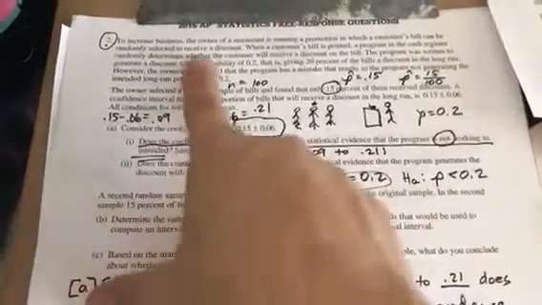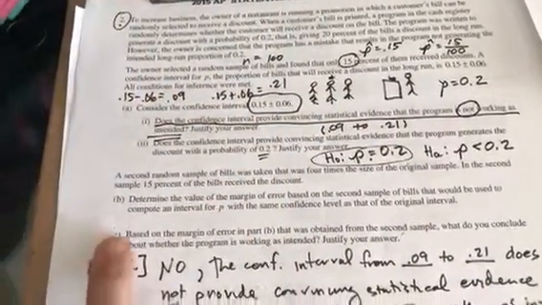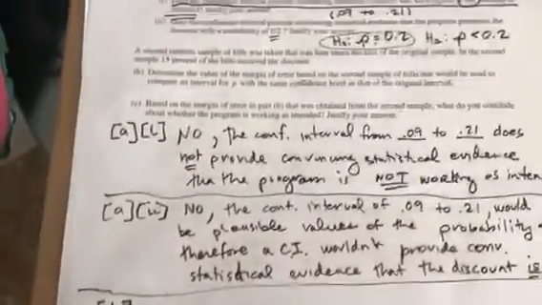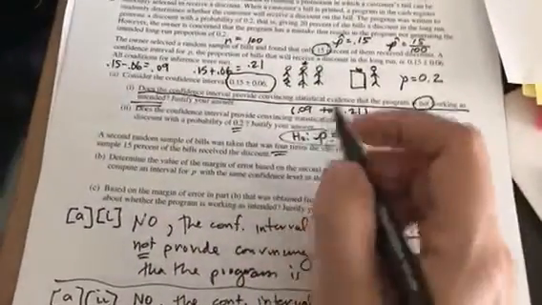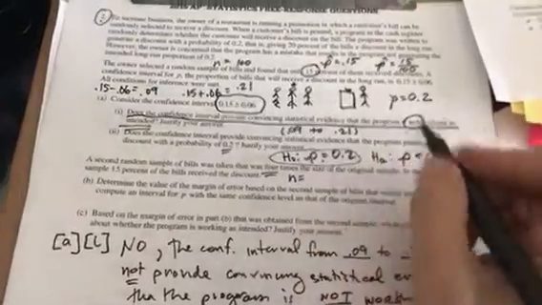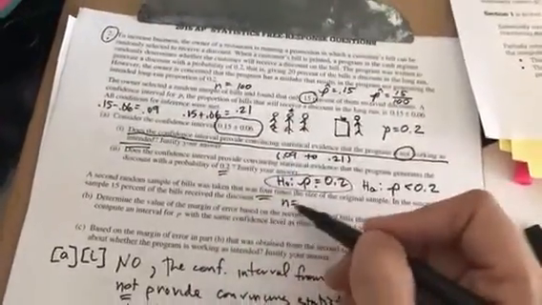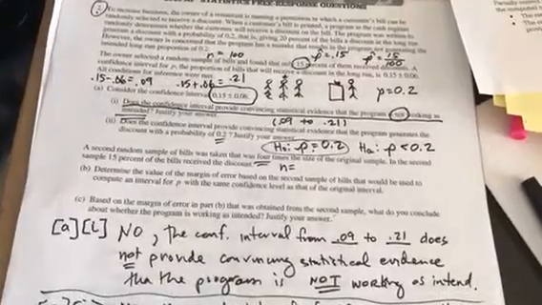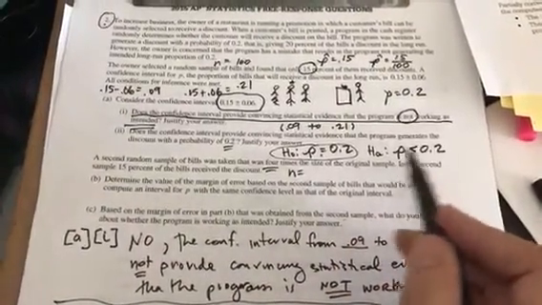Welcome back. We are still on the 2015 free response test, question 2, part B. This states a second random sample of bills was taken that was 4 times the size. So we kind of use as a guesstimate for explanation n as 100. Now we're like, wow, okay, we were not able to detect anything wrong with this program because it got it in the interval. And so we know that if you increase n, you're increasing the power. And what power means is your ability to detect an untruth.